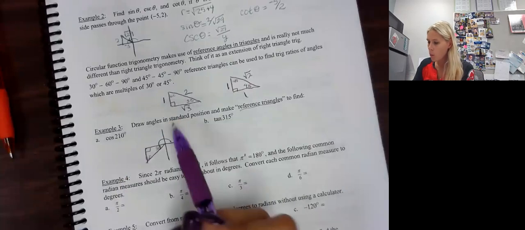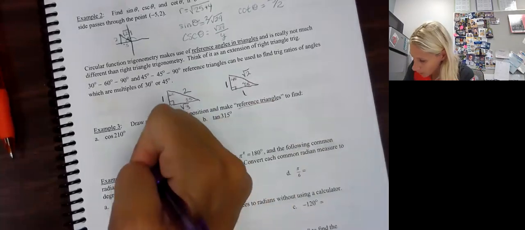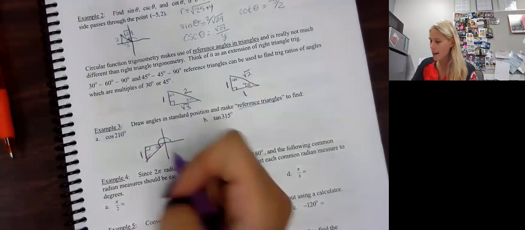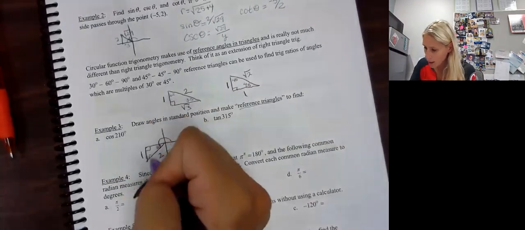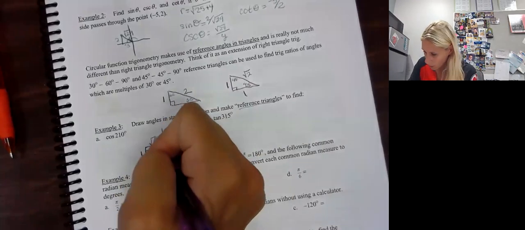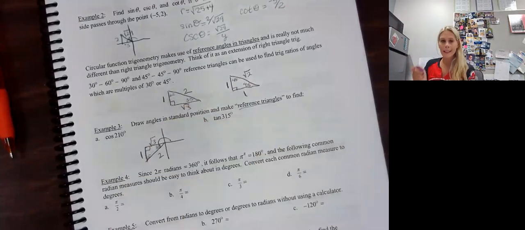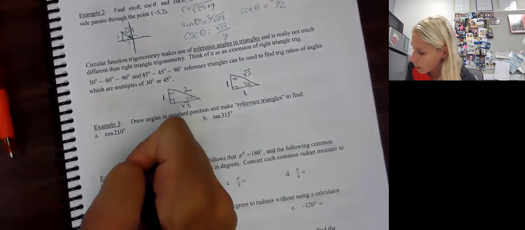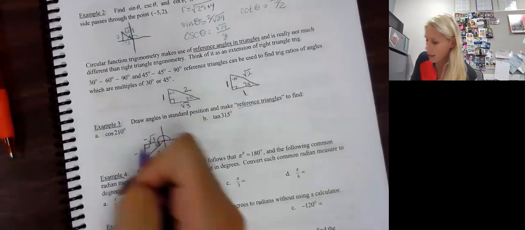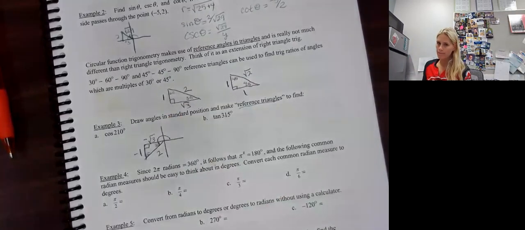Again, what's across from the 30? 1. What's the hypotenuse? 2. And what is across from 60? Square root of 3. Now, the biggest thing I want you to remember is what quadrant we are in. We are in the third quadrant, so our x and our y are both negative.